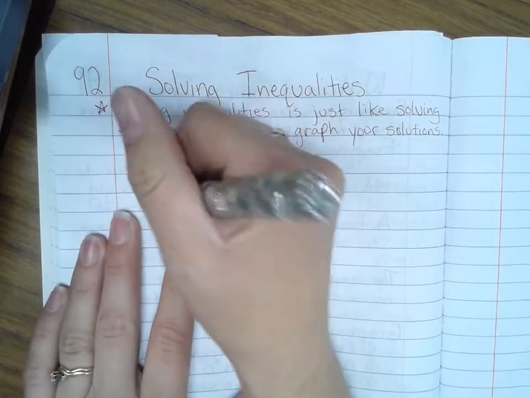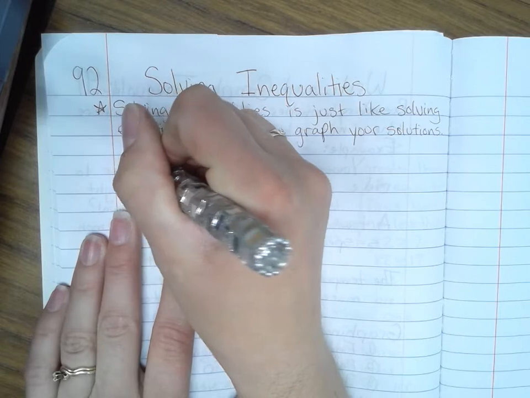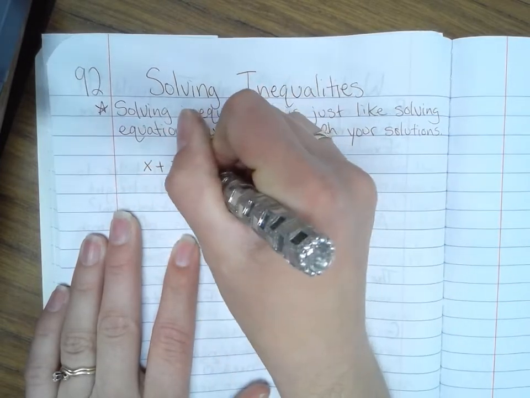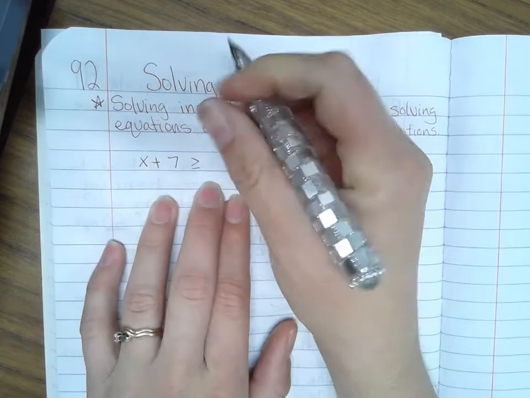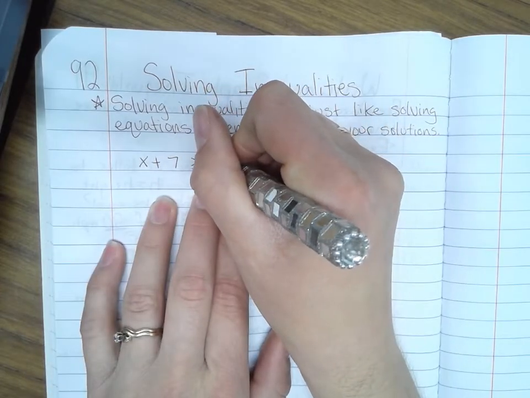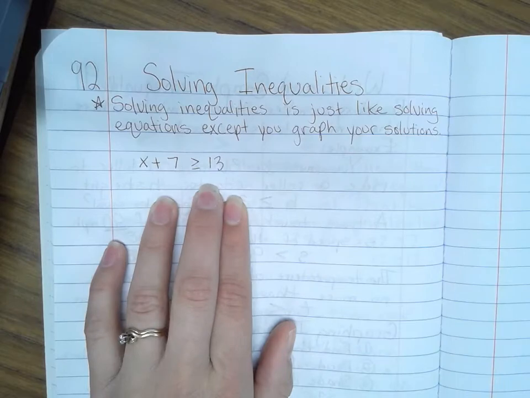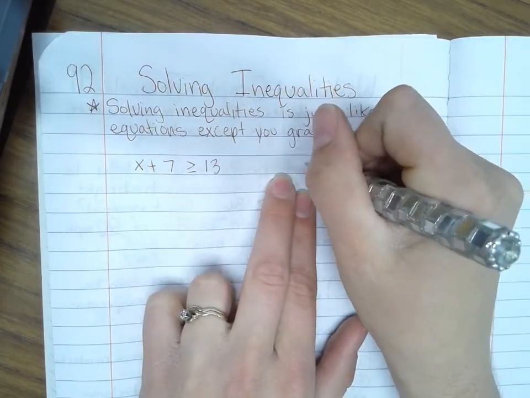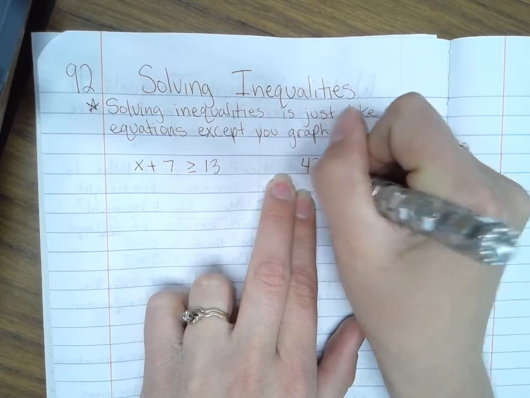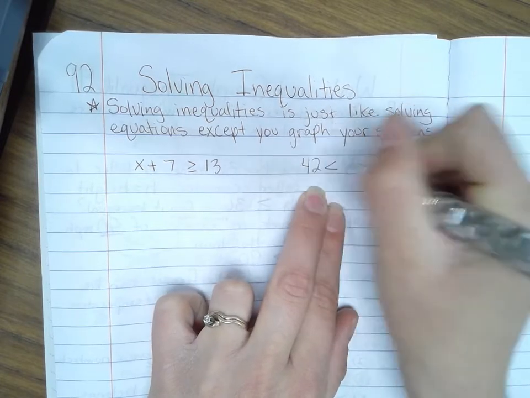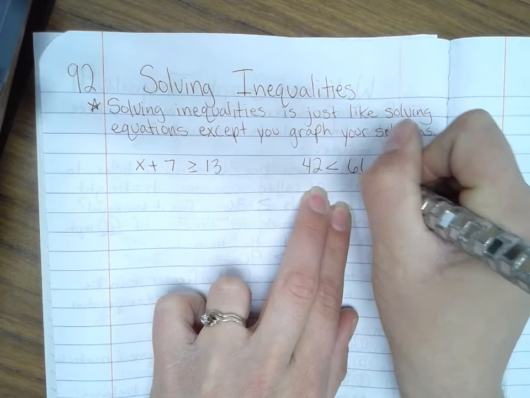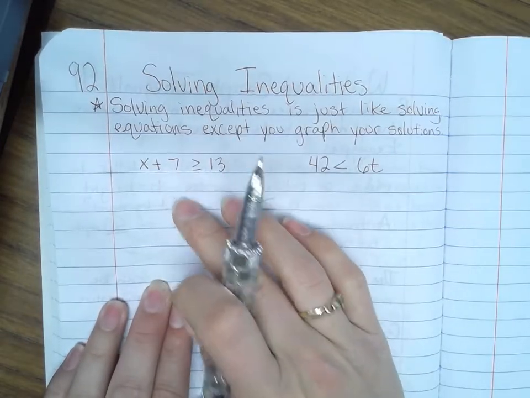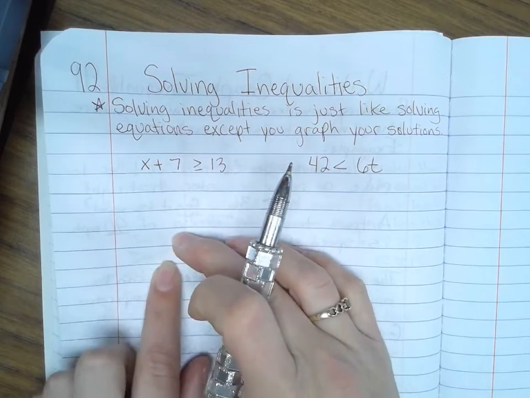Alright, so let's do some examples. Let's write x plus 7 is greater than or equal to 13. Okay, a little more space over here. Let's write 42 is less than 6t. And then I want you to skip 1, 2, 3, 4 lines to write the next one.